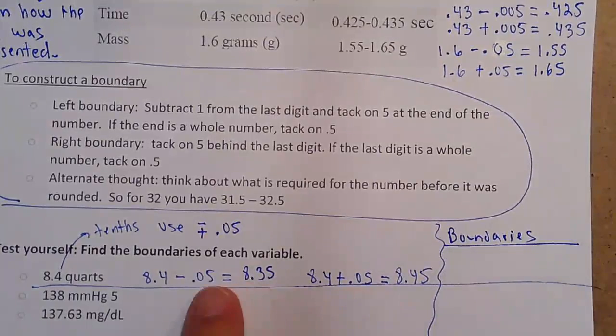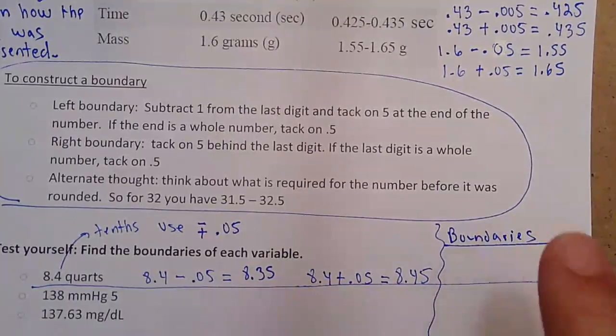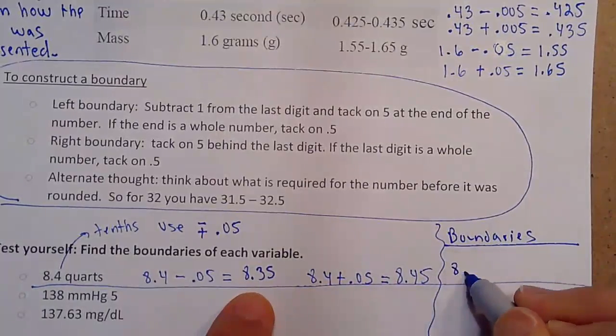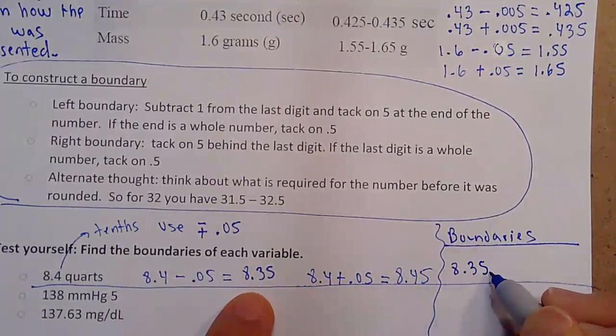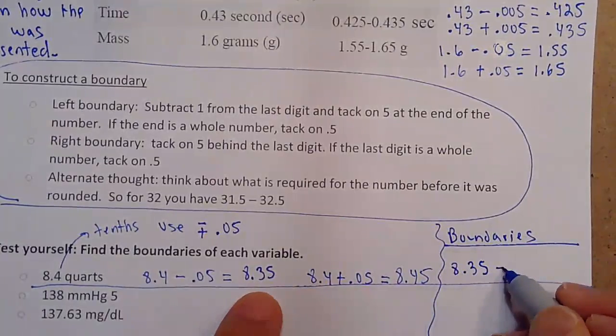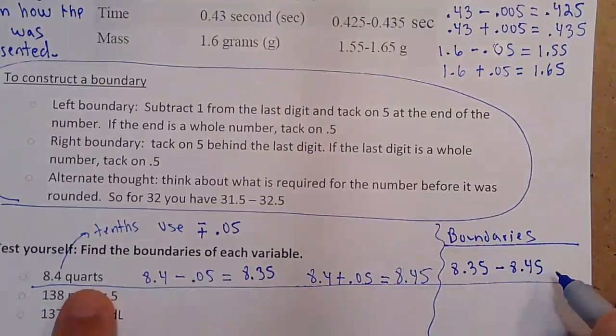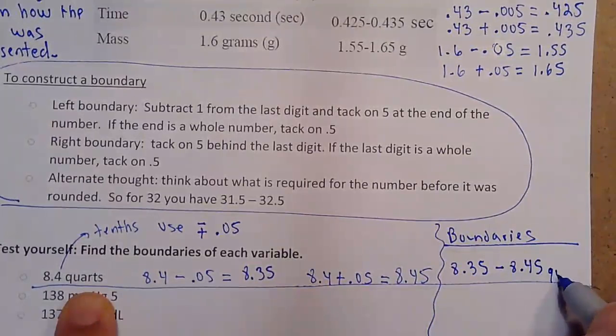You always start with the smaller one first, then the larger one, and then your units. This is quarts.